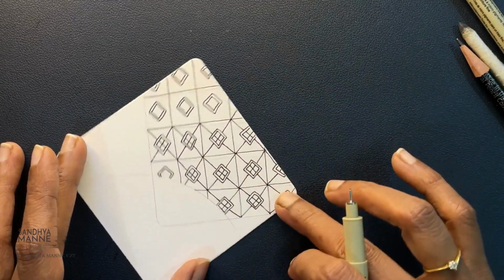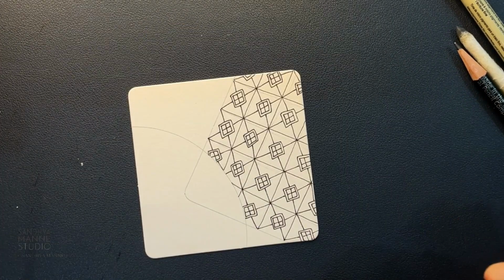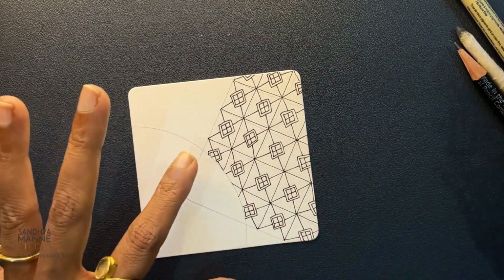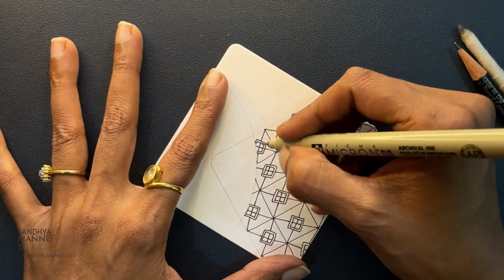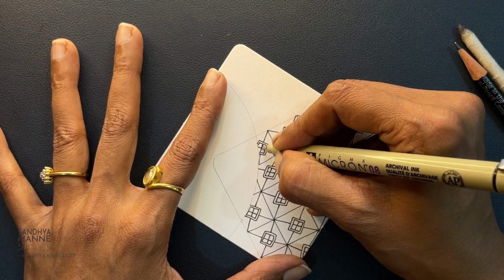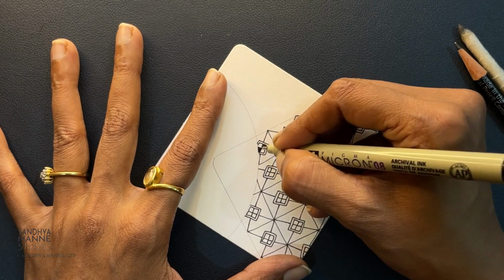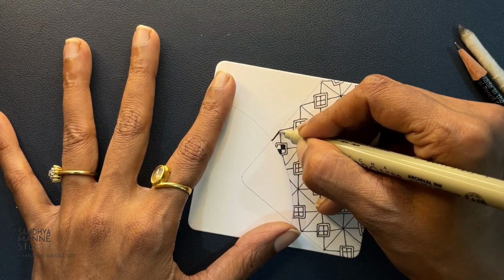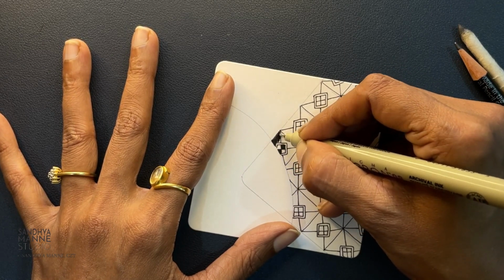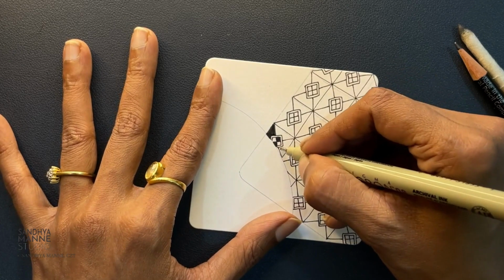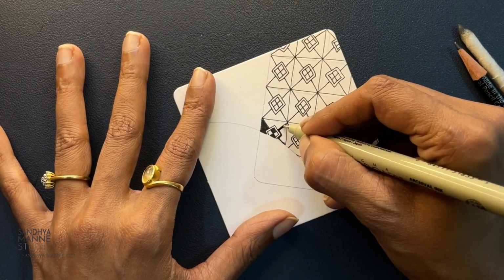Take your time, finish making the diagonal lines in each of the squares. Now I'm going to use my checkered pen, and here's how we're going to add contrast. I'm going to add black here and here, and these two are going to be left white, and on the upper side I am going to add black here and here, and these two sides are going to be left white.